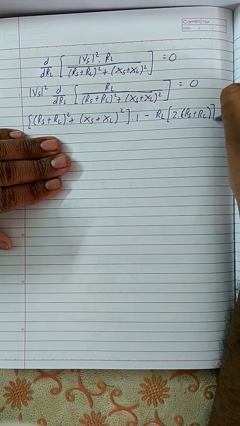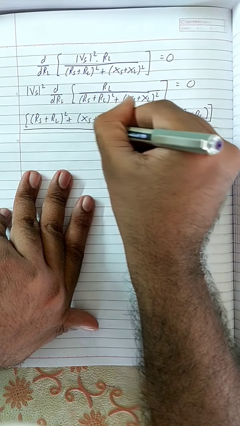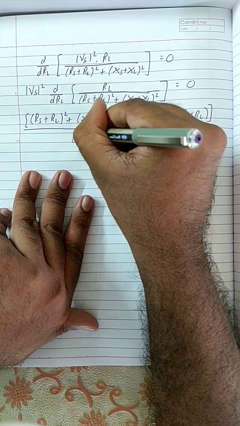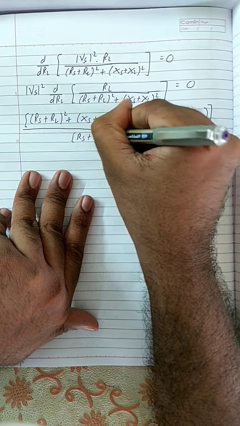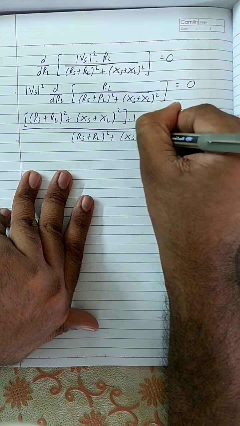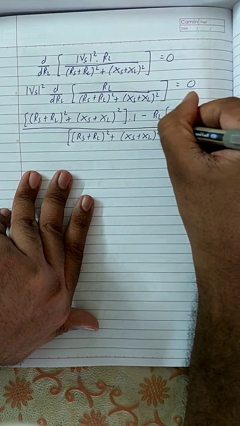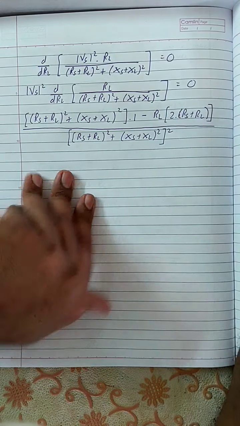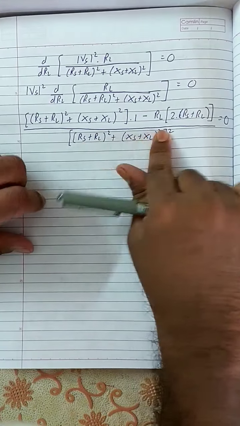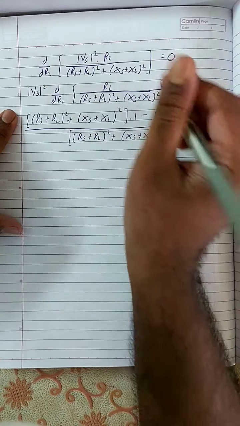Okay, divide by V square. V square is RS plus RL the whole square plus XS plus XL the whole square, and the whole thing is a square, equal to 0. Okay, this denominator has no significance, only the numerator, which means the numerator is equal to 0, right?